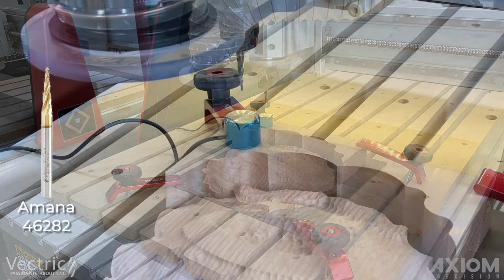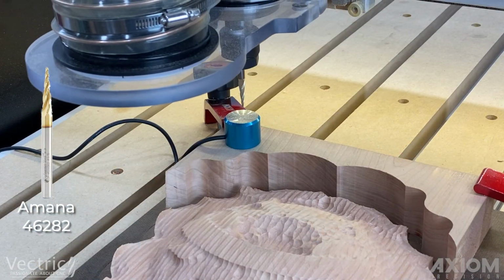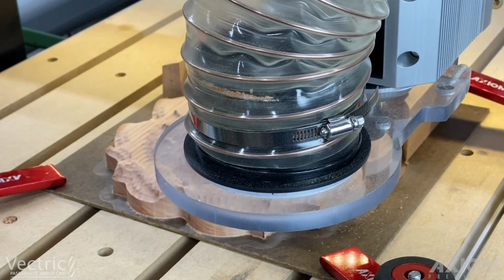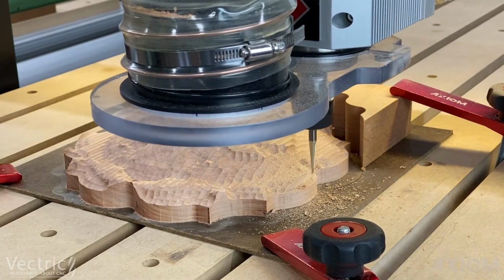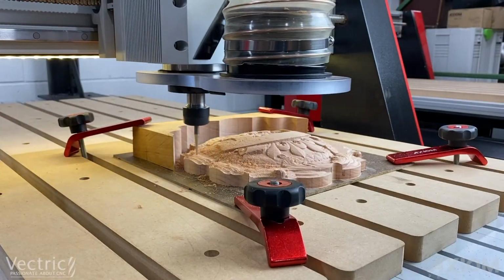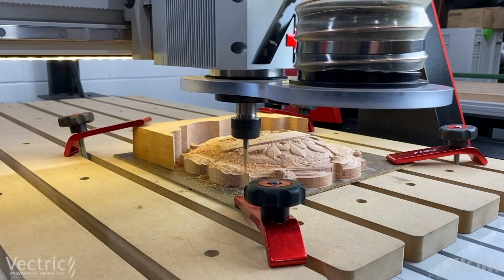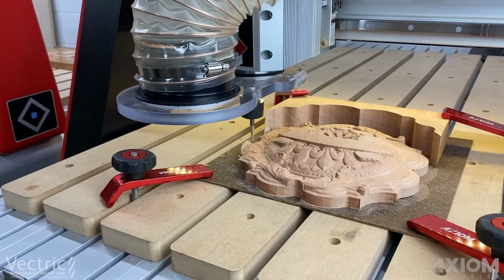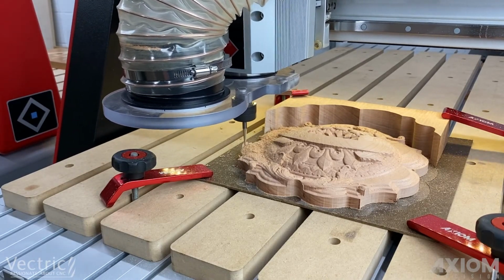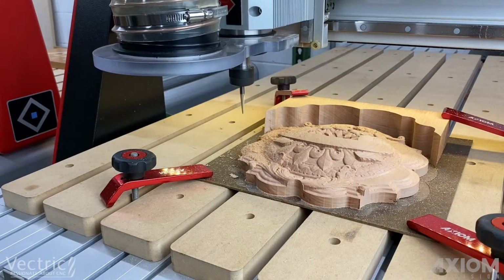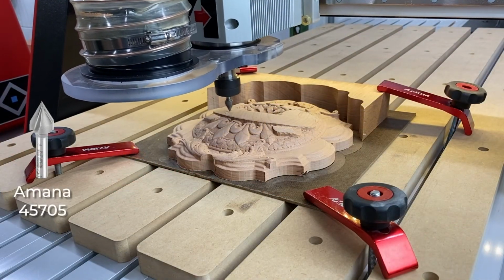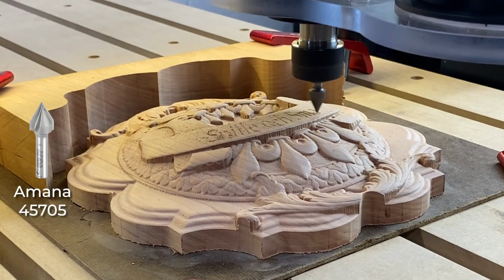Another quick bit change and a touch off. Now we're going to be using a 1/16 tapered ball nose, and this will be for our final finish pass on our model. Now we're going to be using about a 7% step over in this to get us a nice finished product. After one final bit change, we're going to be switching over to our V-bit, and this will be used to finish off our model.